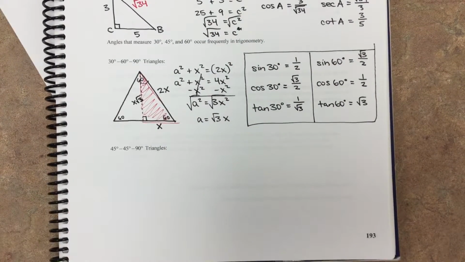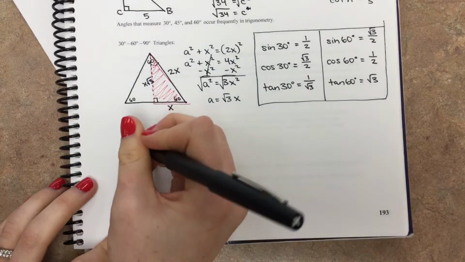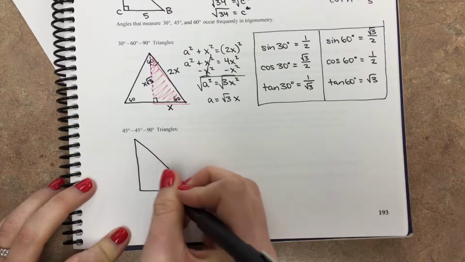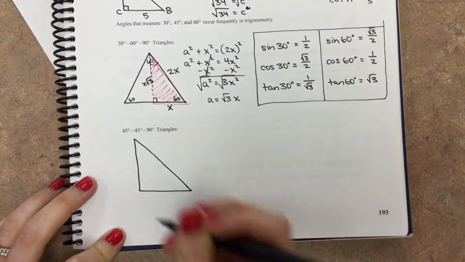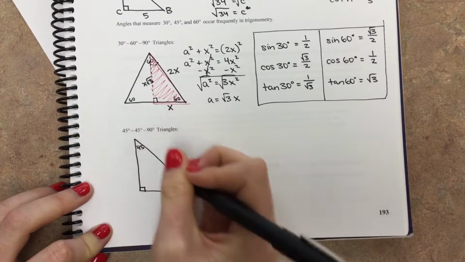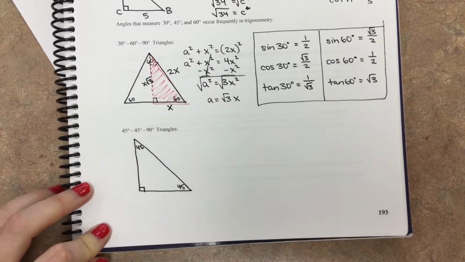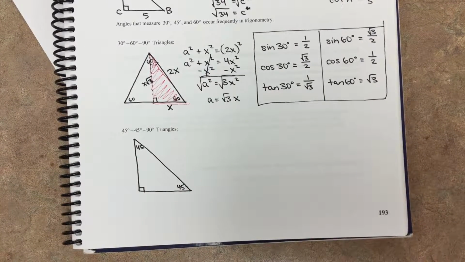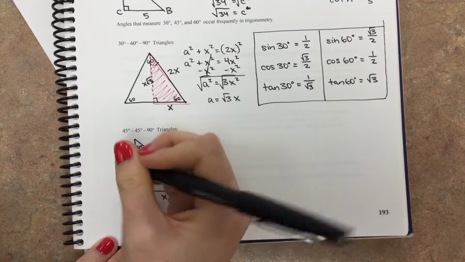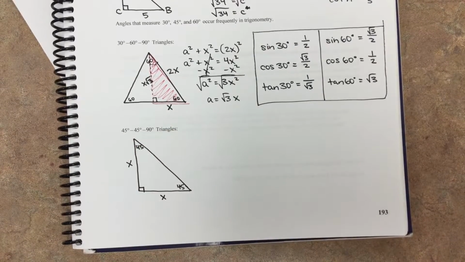And last thing we're going to do is the 45, 45, 90 triangle. So set up this nice little 45, 45, 90. So here's what we know about the 45, 45, 90. This is a right angle, of course. These are both 45 degree angles. So if they're both 45 degree angles, that means that their legs are the same. Okay, so what we do is we say, let's just label these both x. Whatever this is, we know that this is the exact same measurement right here.